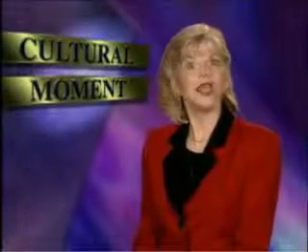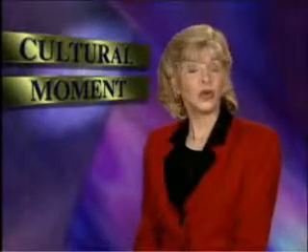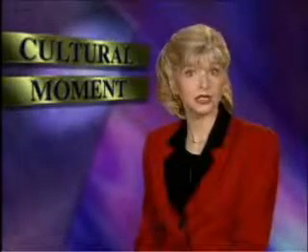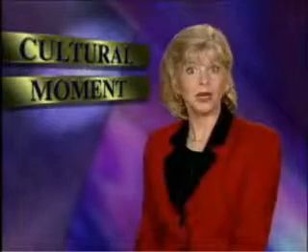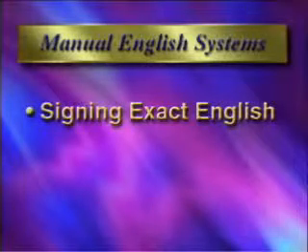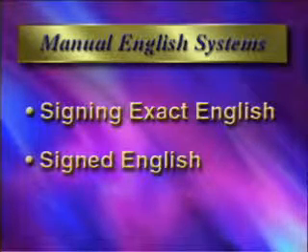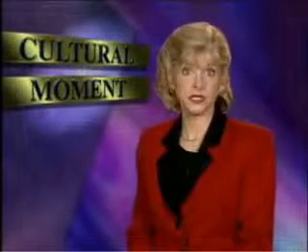In the 60s and 70s, other sign language systems emerged. These systems were called manual English systems and were created by educators who were concerned about helping deaf children acquire English language skills and helping hearing parents communicate with their deaf children. Two significant manual English systems being used are Signing Exact English and Signed English. What makes these sign systems significant is that they include invented signs that can communicate important elements of English, including verb tenses, plurals, and articles like the. And Signing Exact English also has signs for most English prefixes and suffixes.